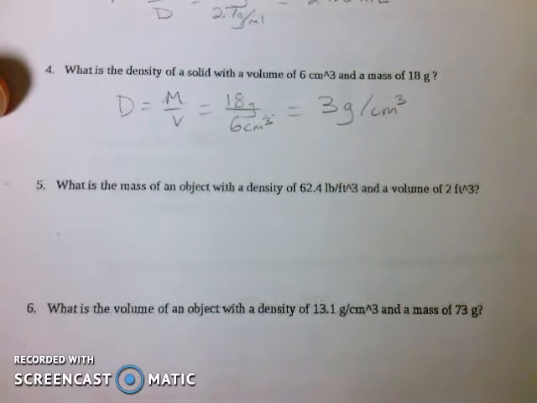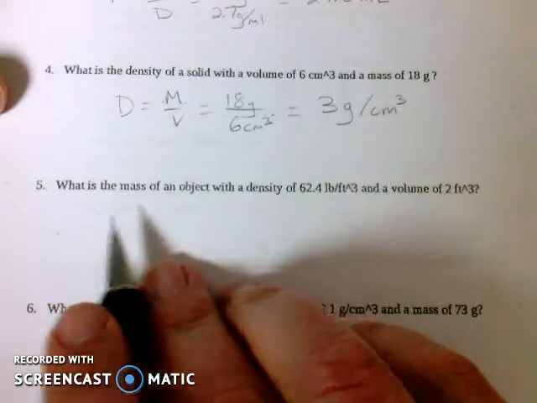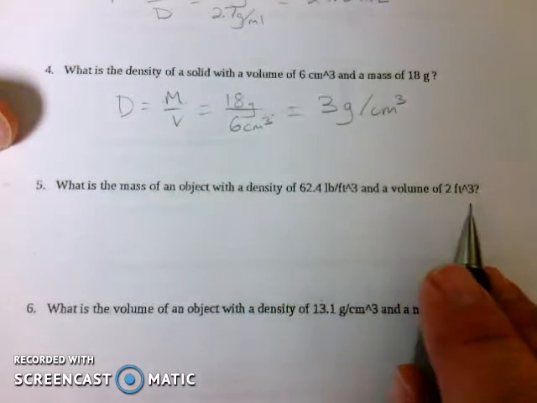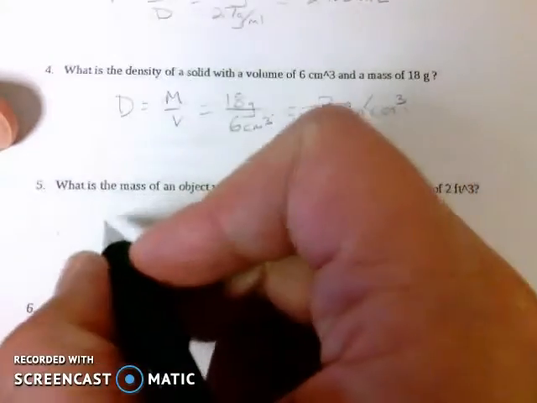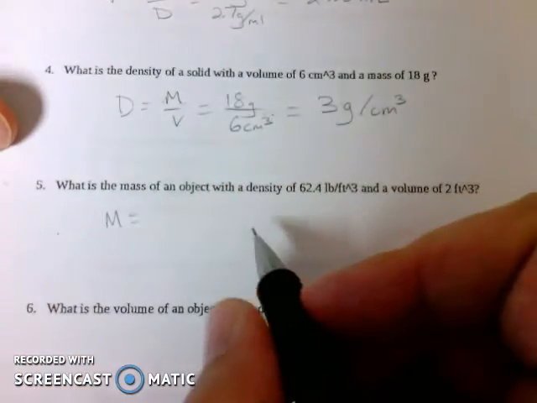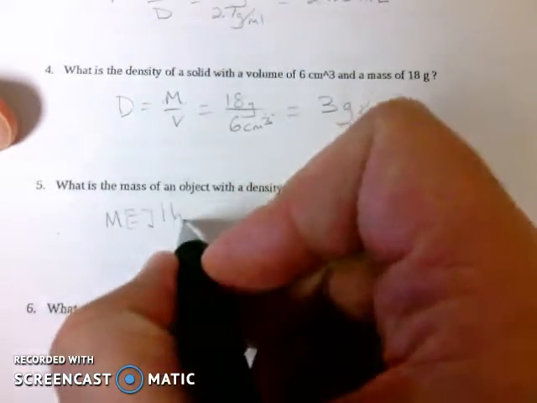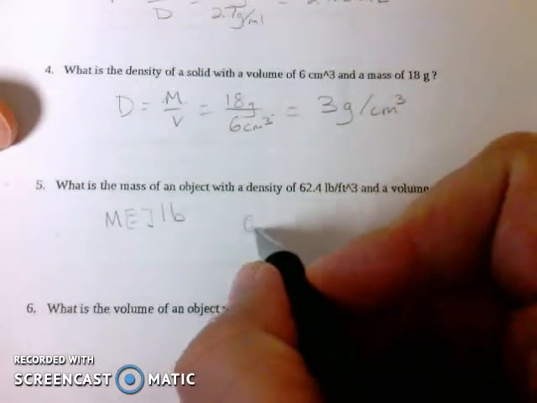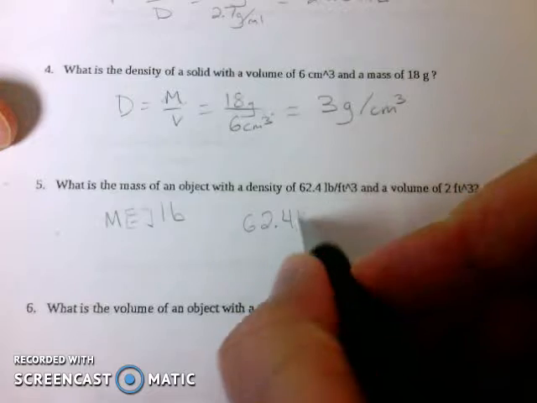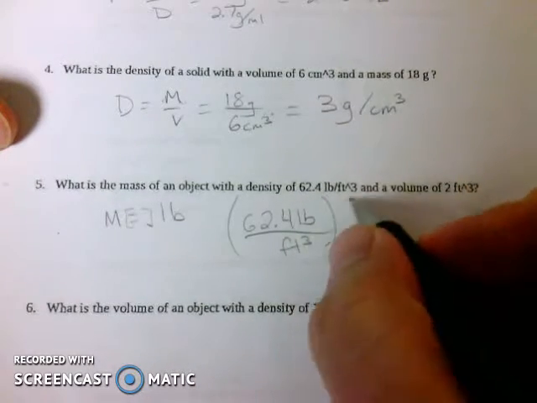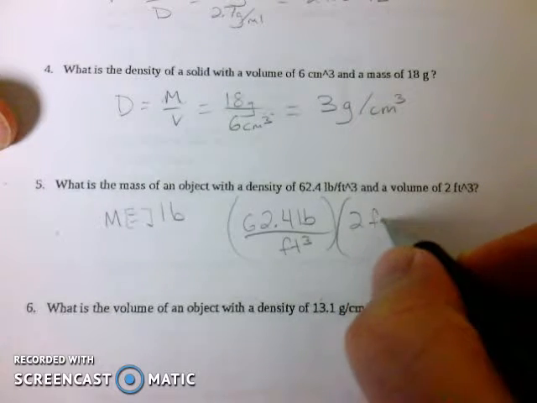Number 5, what is the mass of an object with a density of 62.4 pounds per cubic foot and a volume of 2 cubic feet? Well, let's just say mass has units of pounds in this case. I'm going to start with pounds on top, 62.4 pounds per cubic foot. That's my density. I'm going to multiply that by my volume, which is 2 cubic feet.